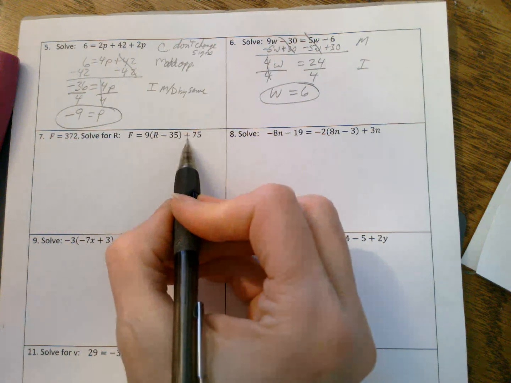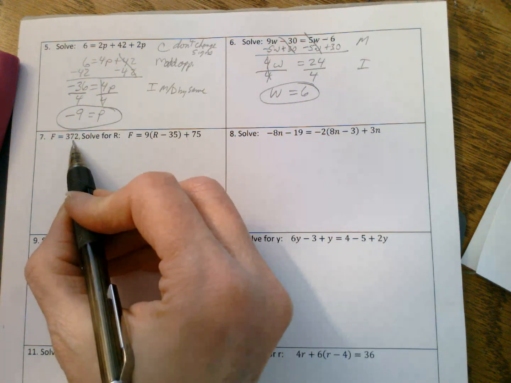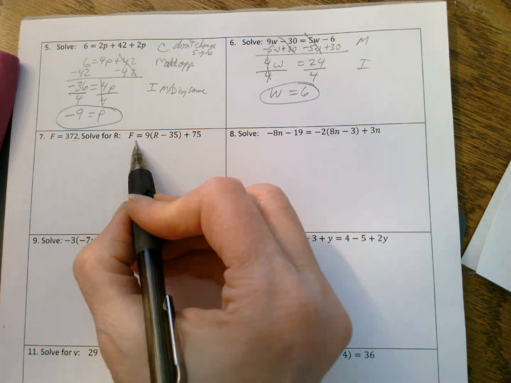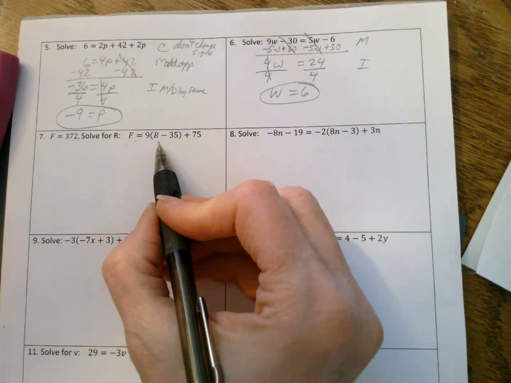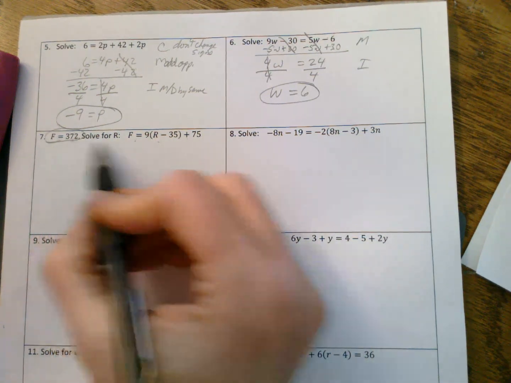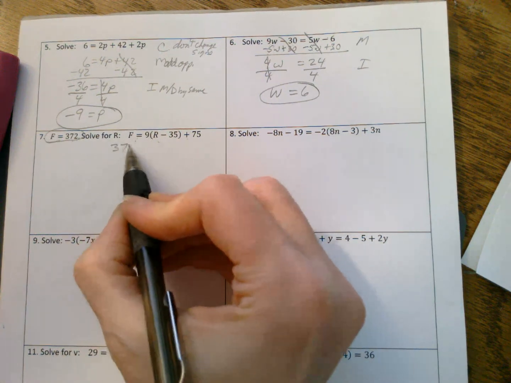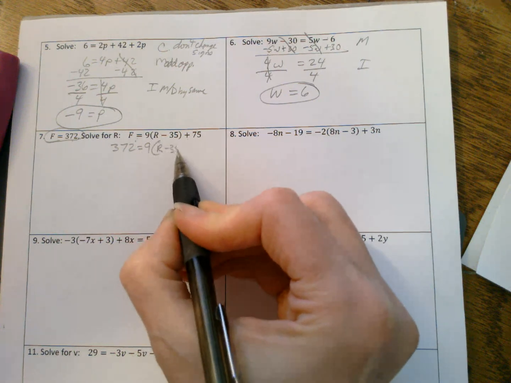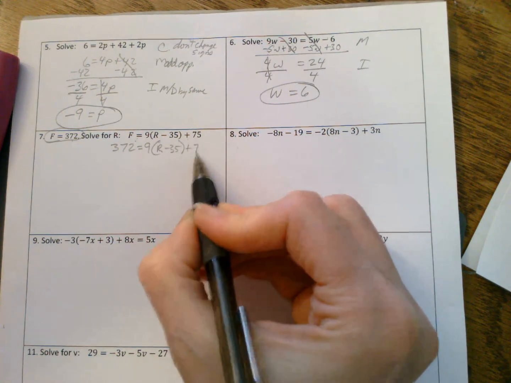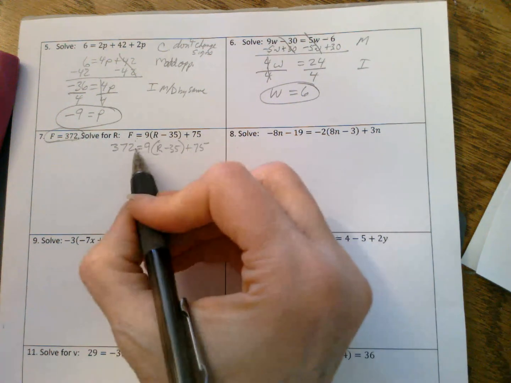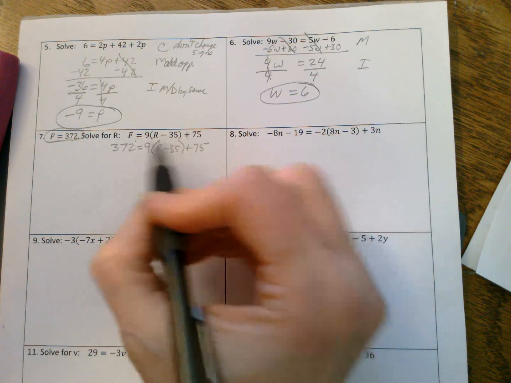Here's a formula. I think it doesn't really matter what it is, but I think it's the fine they get for the speed they're going, possibly something like that, but it doesn't really matter. We're following the directions. It says f is this, so first thing we're going to do is substitute that in. That leaves us with one variable. You can only solve an equation for one variable. Okay, so you have to put that in, and now we see that it's a distribution.